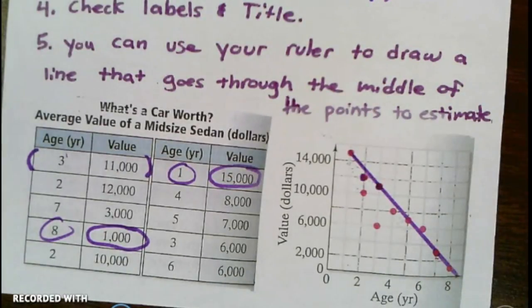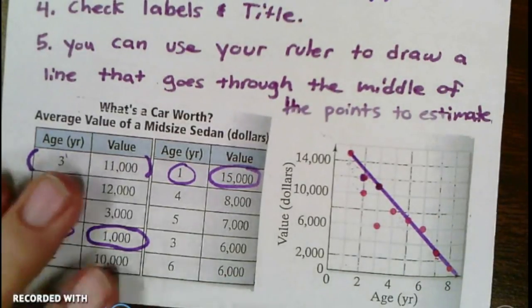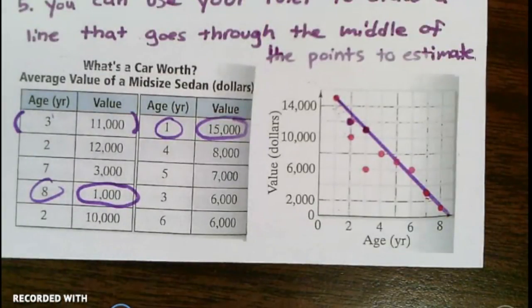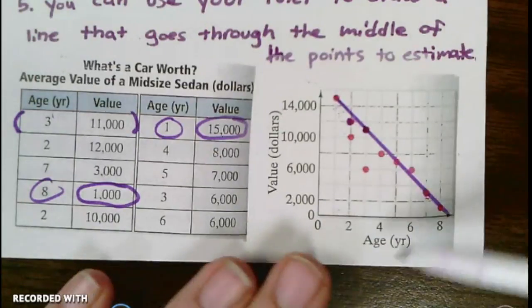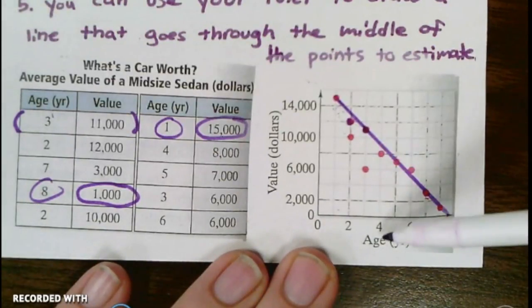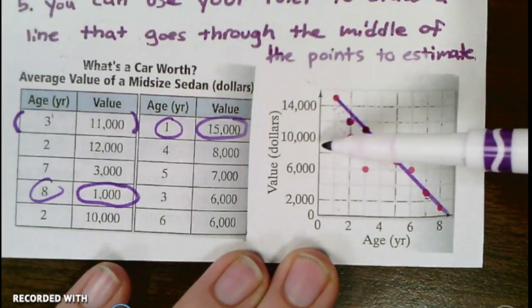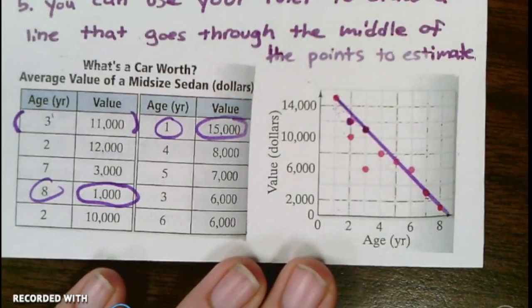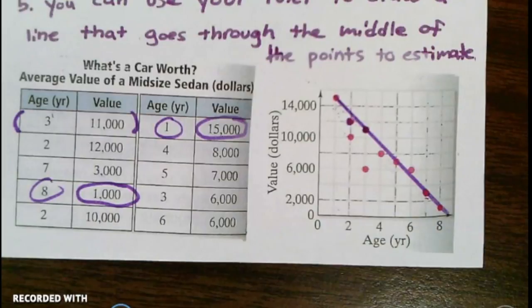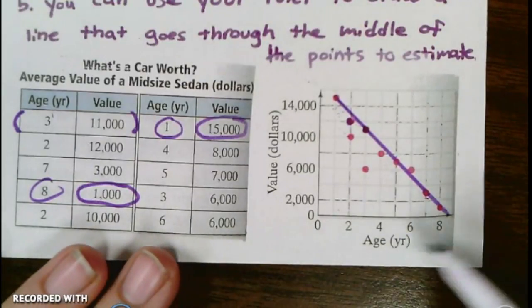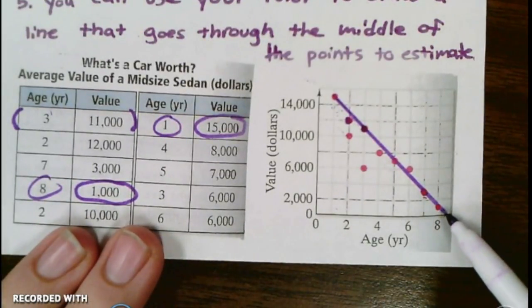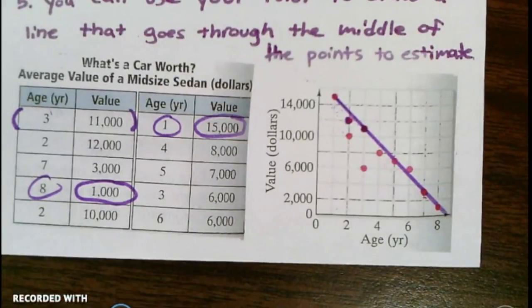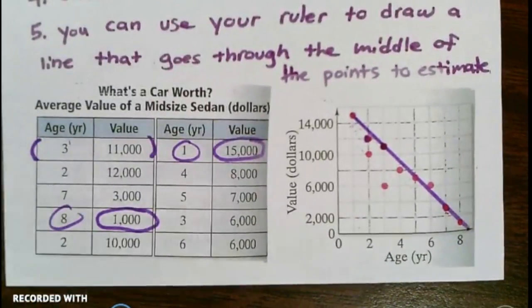Once I have my trend line, I can use it to make predictions. So I might say, hey, I wonder how much I could expect to get for a car that is 4 years old. And I can take this up from the 4 up to my line and then over to here. And I'm going to say up about $9,000 is what that would go for. Okay? Or I could say, hey, my Mrs. Williams car is like 8 or 9 years old, so I could come over here and I could realize that if I sold my car, I would get very little money for it at this point.